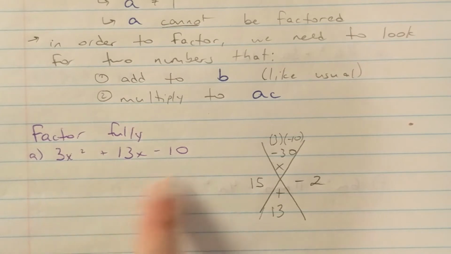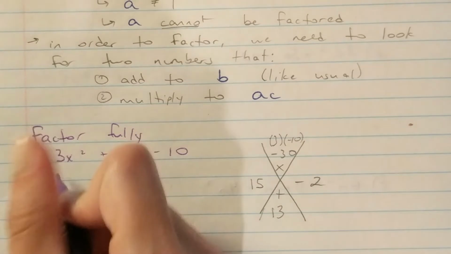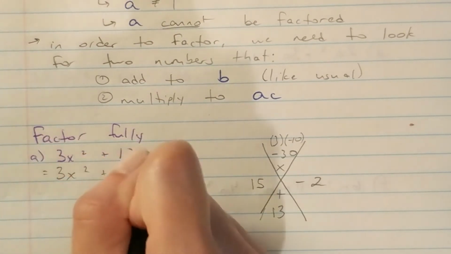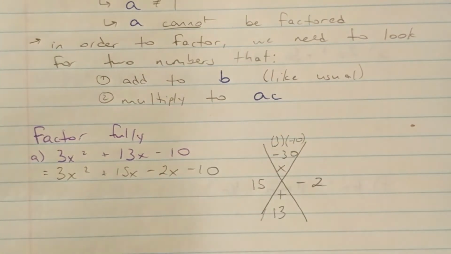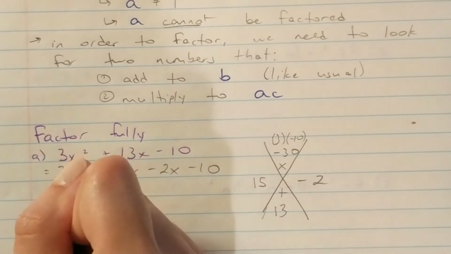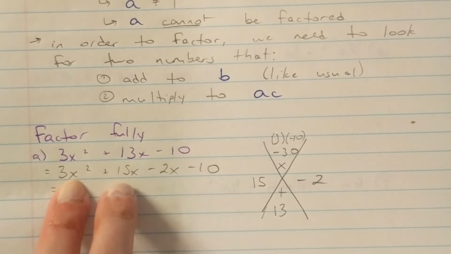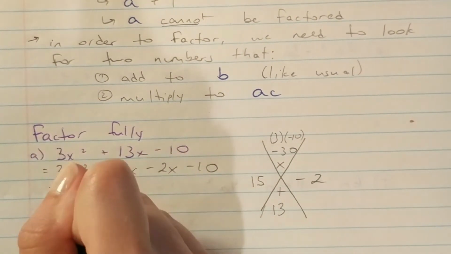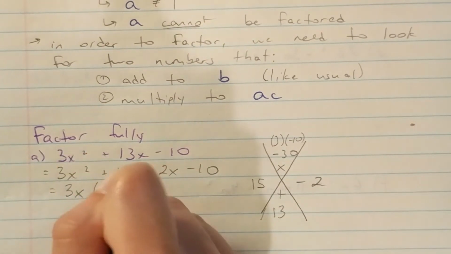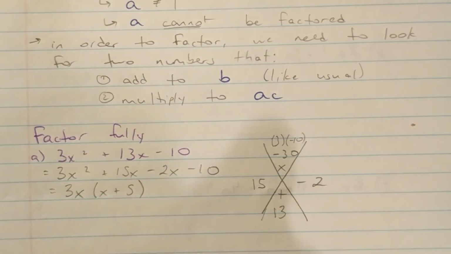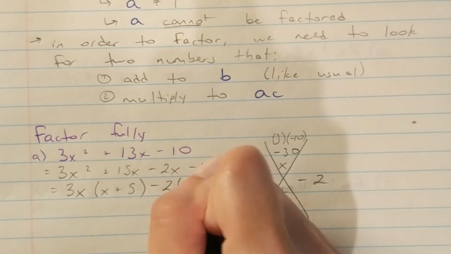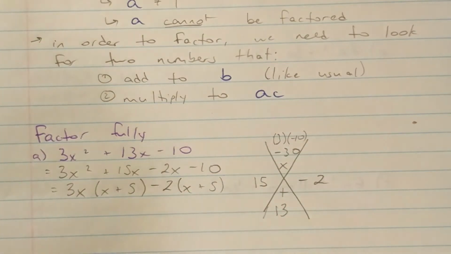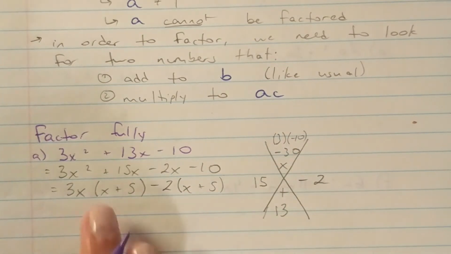And this is where the process of decomposition comes in handy. I'm going to split this up. 3x squared plus 15x minus 2x minus 10. Okay, I'm going to common factor my first two terms. I can pull out a 3 and an x, leaving me with x plus 5. And out of the second two terms, I can common factor out a negative 2, leaving me with x plus 5. Okay, that's pretty easy.